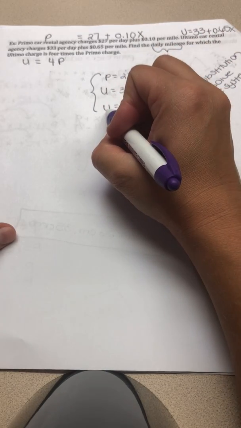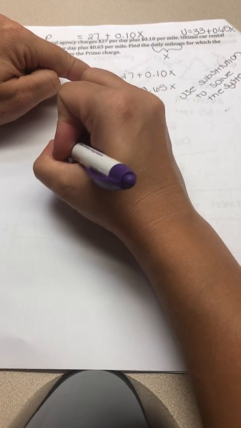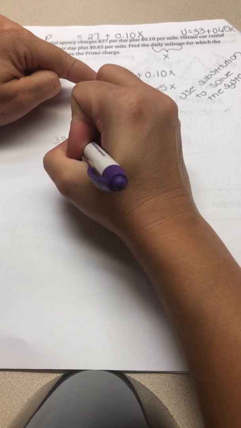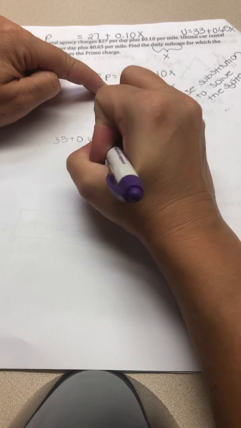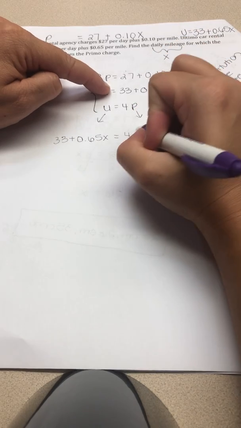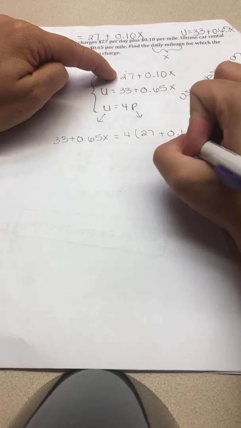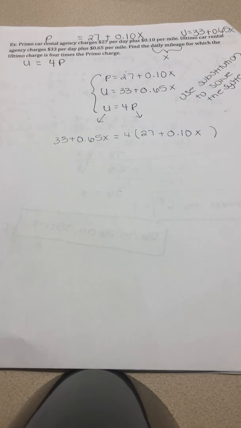If we know U is 4 times P, we know that U is $33 plus 0.65 times X equals 4 times our P value, 27 plus 0.10x. So we use substitution.